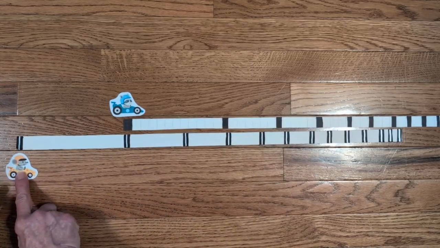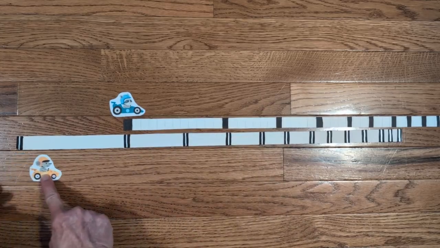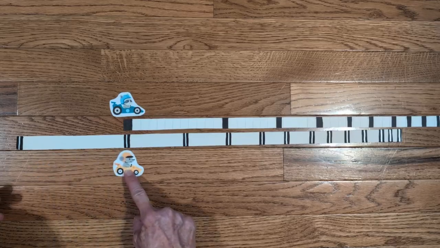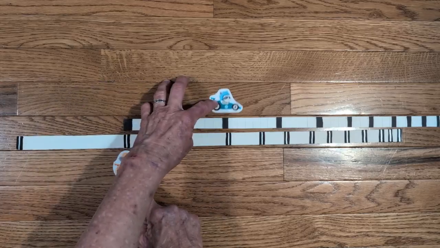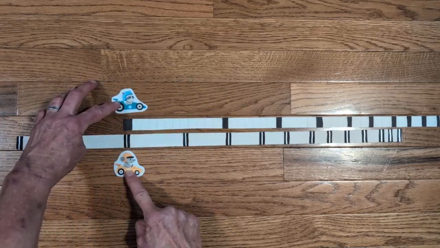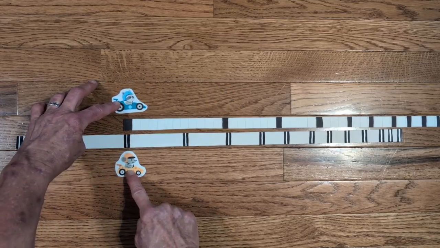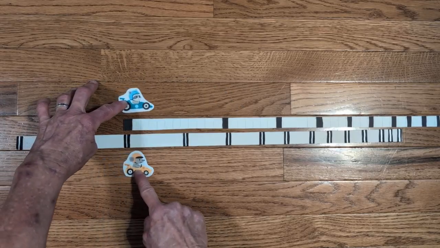So Molly Mouse starts, and by the time she gets to the second partial, she is now going 5 miles an hour. But Rocky Raccoon is just starting. He doesn't get to 5 miles an hour until his second partial. So Rocky starts while Molly's going 5 miles an hour.